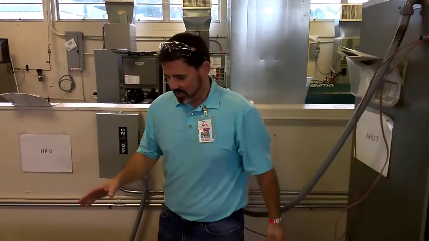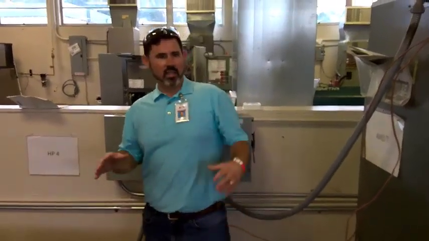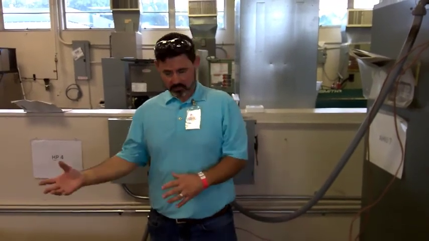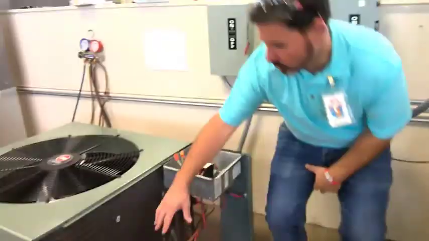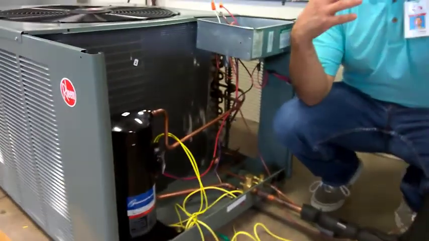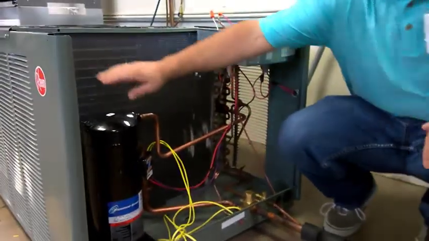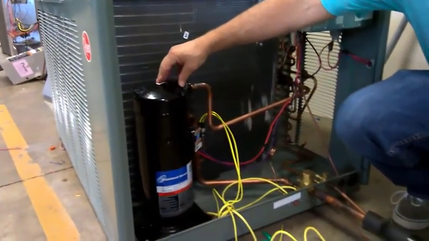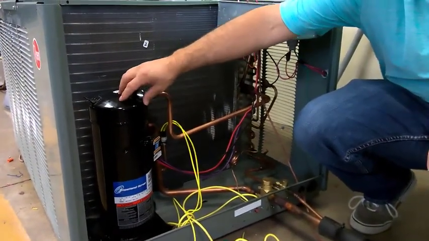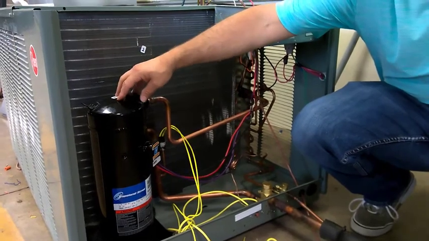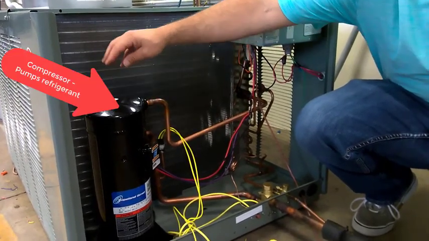So what we're going to look at is our basic refrigeration cycle today, and I'm going to go through it all pretty quick because we're making a video so you can stop and go back, check up on it. We're going to talk about all the components that make up the refrigeration cycle and what's going on inside of each component. So if you look at this, this is called a compressor. This is actually a scroll compressor by Copeland. It's one of the most common ones you're going to find in residential equipment.